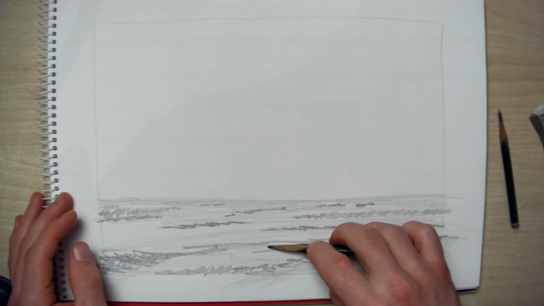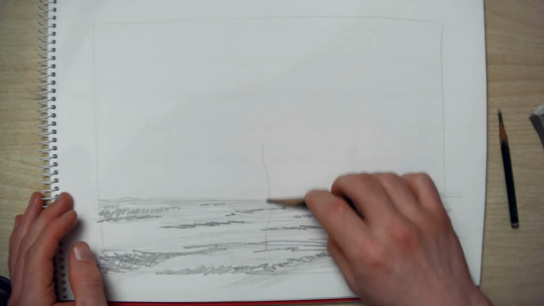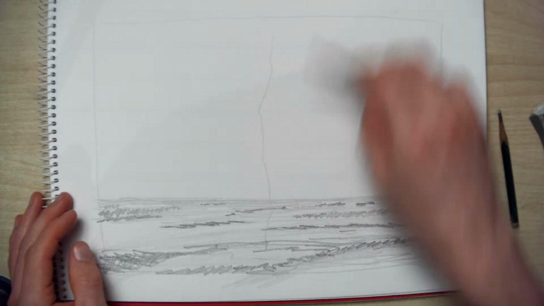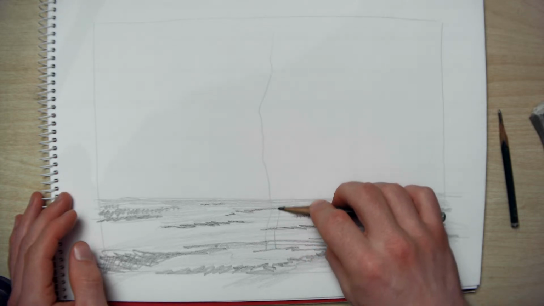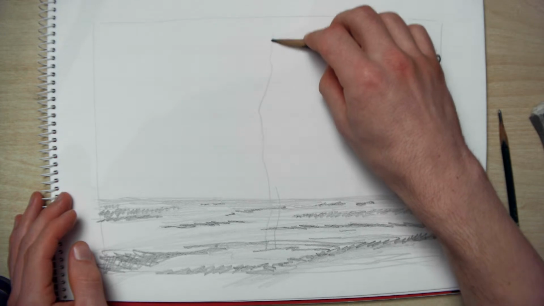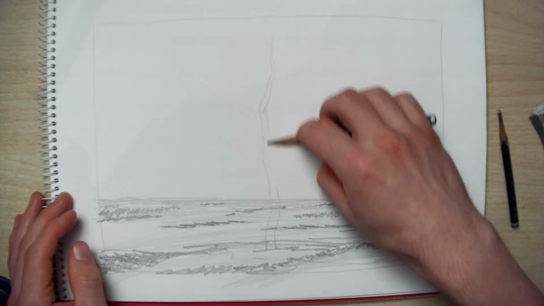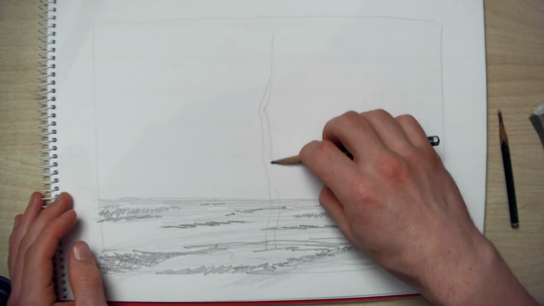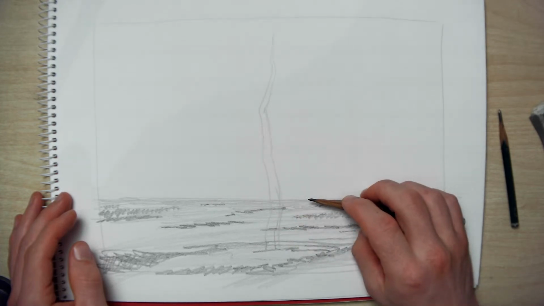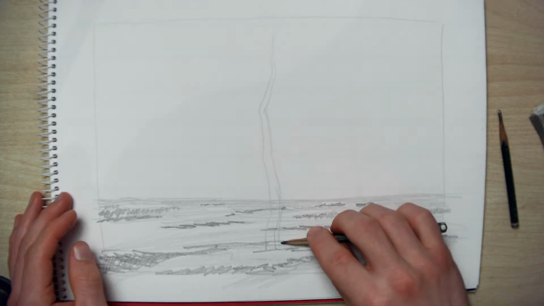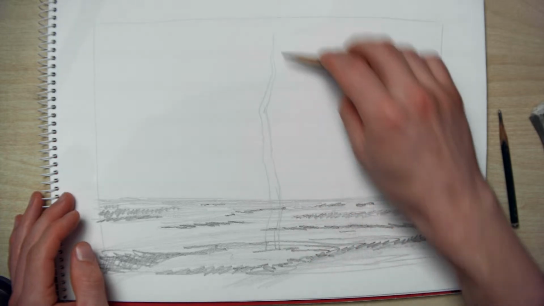And now let me set up the tree right here. First, just an outline for the trunk, that's wider at the bottom and narrower at the top. Maybe that's wider than I wanted it to be, but now it's like that. I'll just take that.